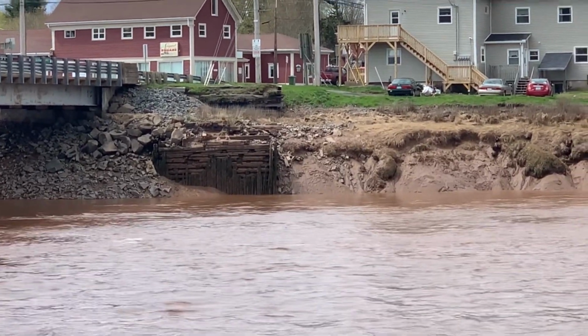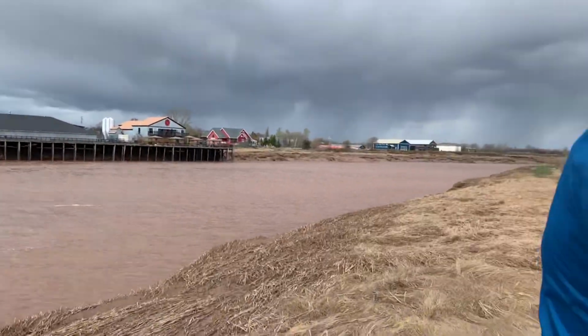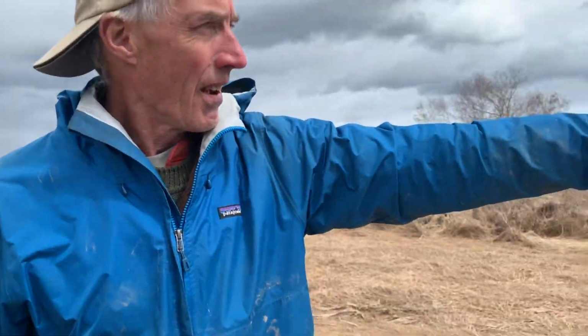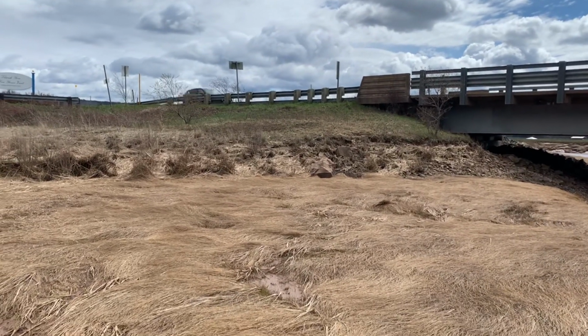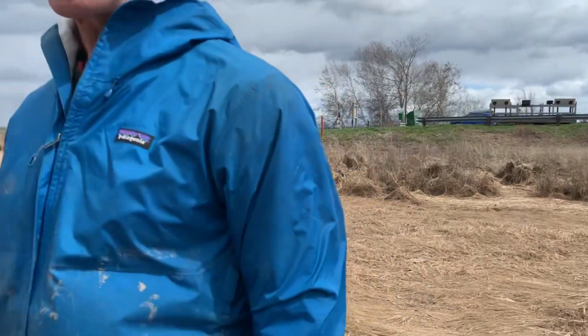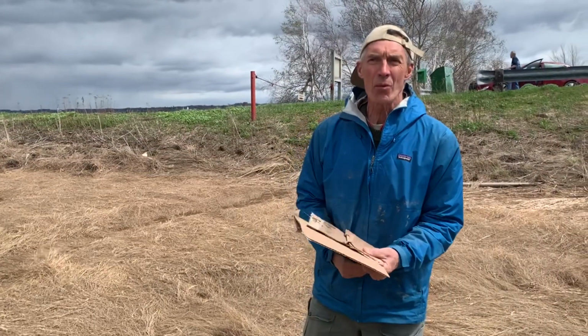That's where the old Port Williams Bridge came, and it would have come somewhere in the vicinity of where we're standing. So that's a disturbance factor. So when we're doing ecological research, we need to be aware of all these potentially confounding environmental impacts.